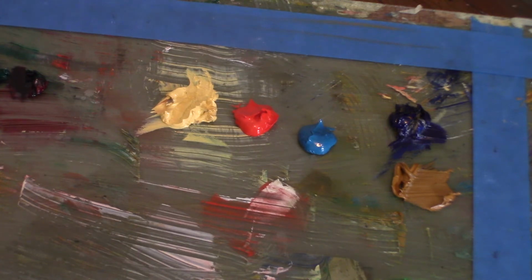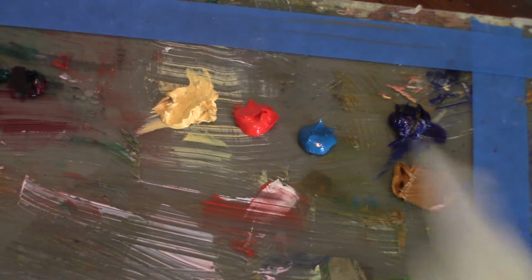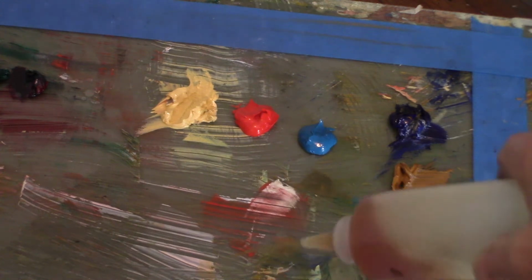If you're using only paint thinner for a glaze, sometimes it'll eat away at the undercoating, at the paint you already got down there. That's dry. So sometimes you want to thin out the glaze with some linseed oil. I'll just squirt a little down there.